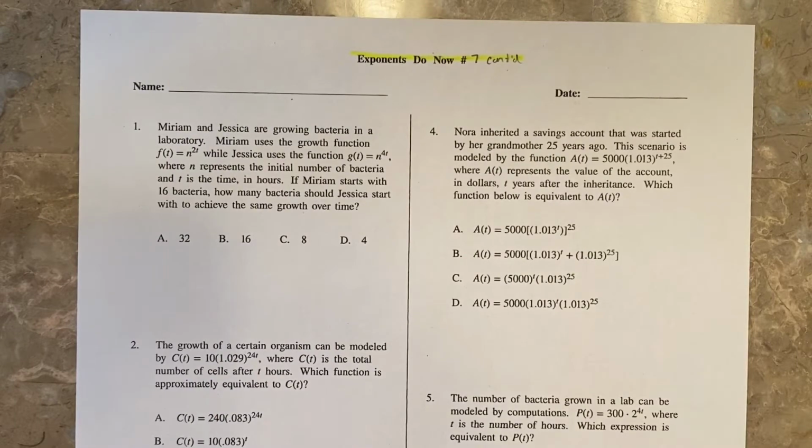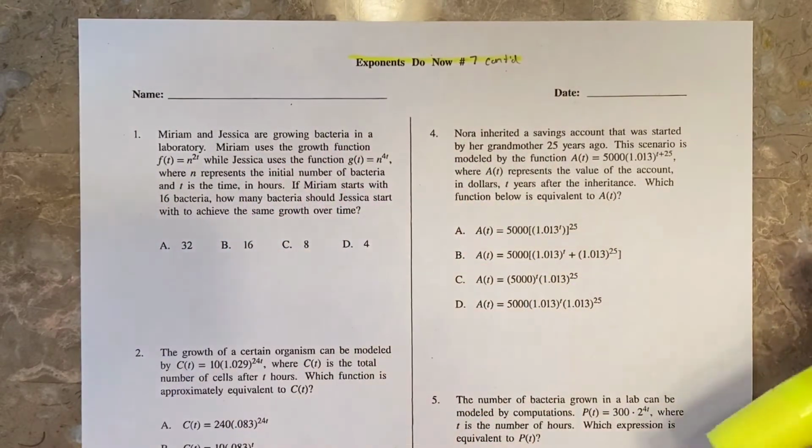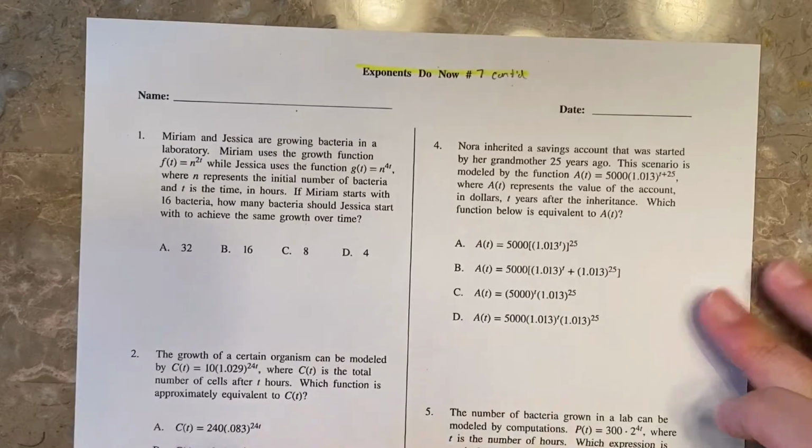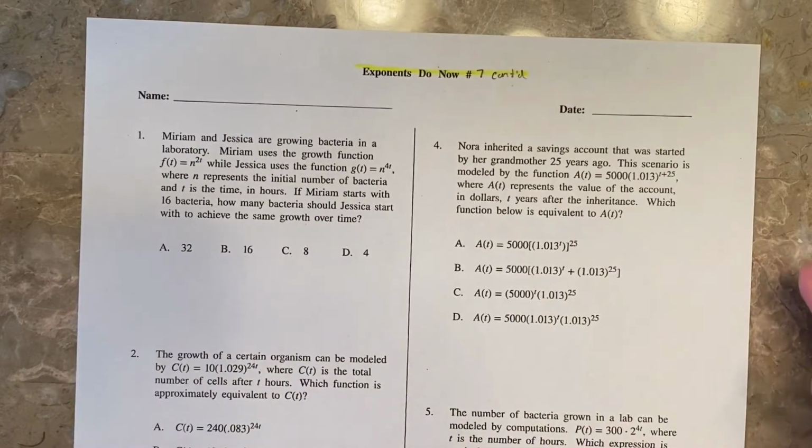Okay, so the second page is about exponents. I thought it was important to do some questions on this. I feel like it's been popping up a lot lately on the Regents, and you might be a little confused, so I thought this might help you out.